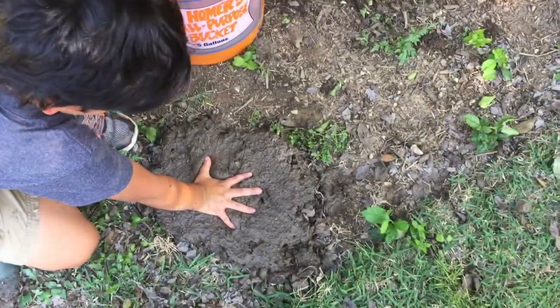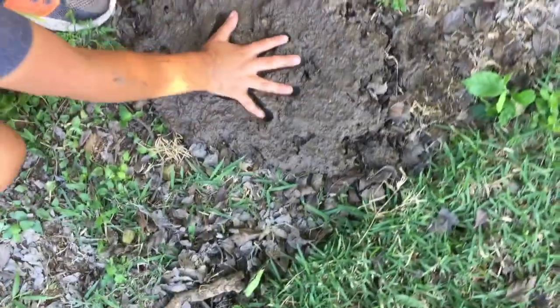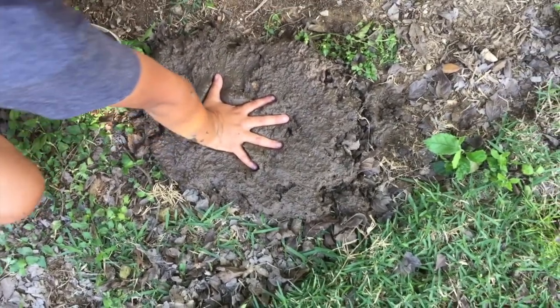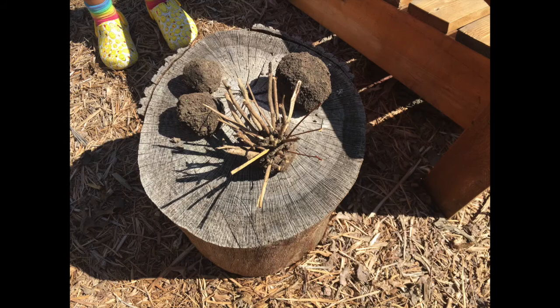You can even make mud prints using mud and your hands. Zephyr and Gemma had a lot of fun with this. It is a messy activity, so make sure that you ask your parents if you can do this, and make sure you clean up before going back into the house.